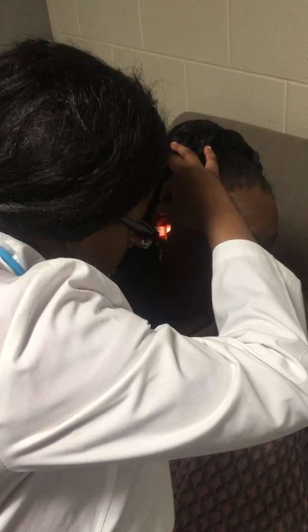All right. So I'm looking inside the ears. No excessive hair or anything. Inside is pearly gray as it should be, and there is no drainage noted. Okay, and we're gonna do the same thing on the other side.